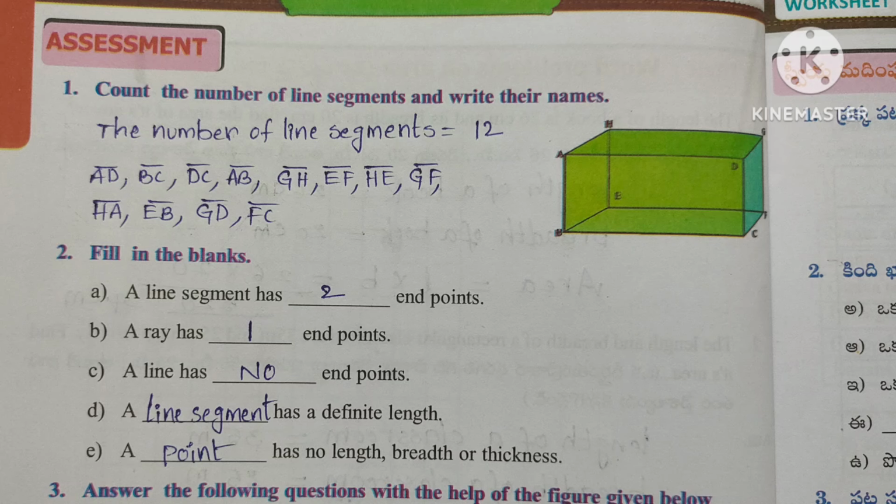Second one, fill in the blanks. First one, a line segment has dash endpoints. We know that a line segment has two endpoints. So answer is 2. Second one, a ray has dash endpoints. Answer is 1. Third one, a line has dash endpoints. Answer is no. Next one, a dash has a definite length. Answer is line segment. Last one, a dash has no length, breadth or thickness. Answer is point.